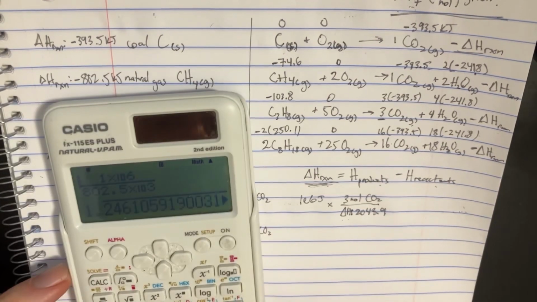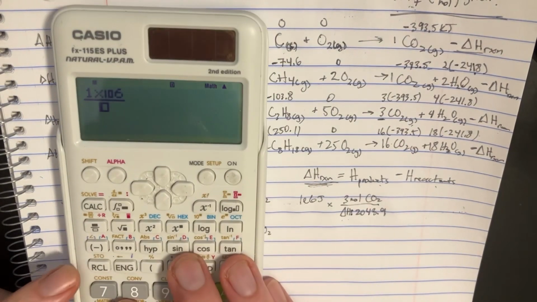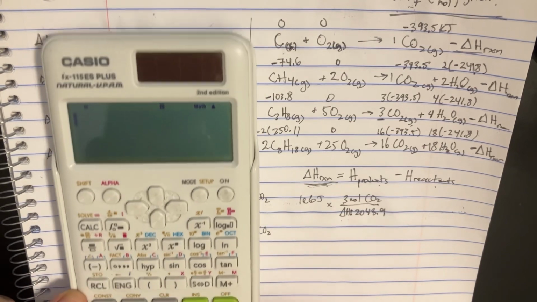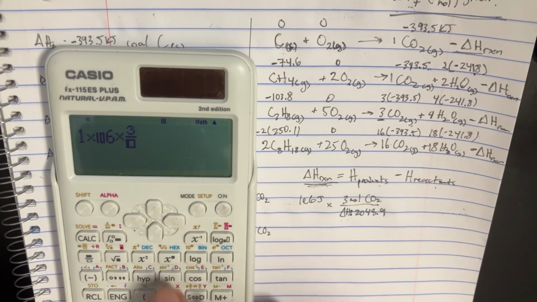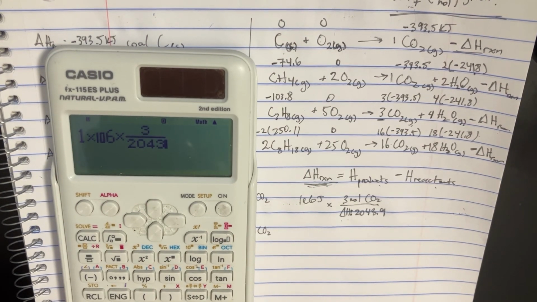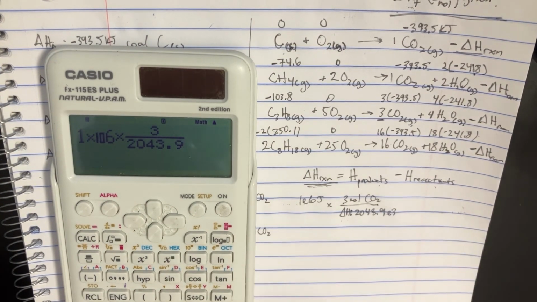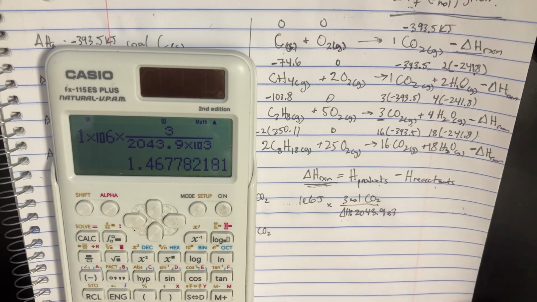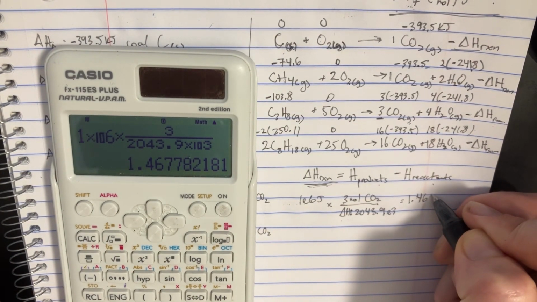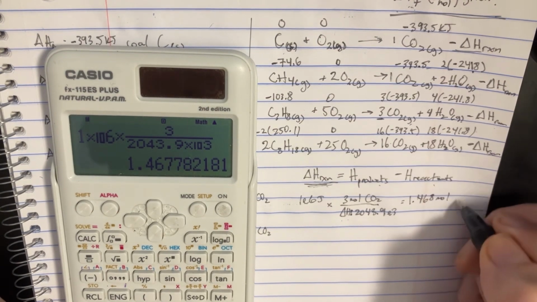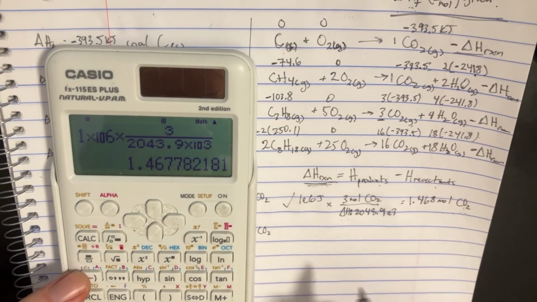So now we can do that one. 1 e to the 6 times 3 divided by 2043.9 e to the third. So we get 1.468 moles of CO2 in that third reaction.